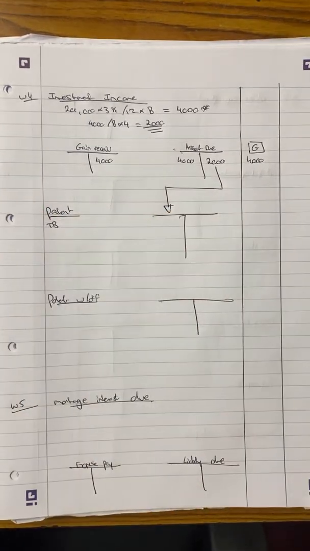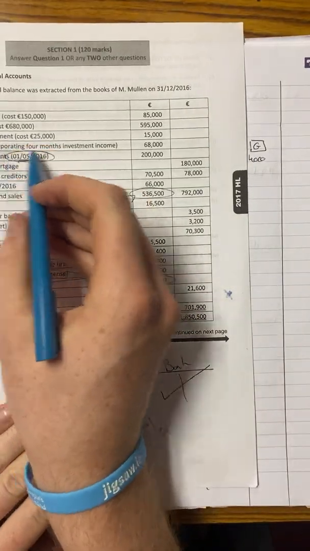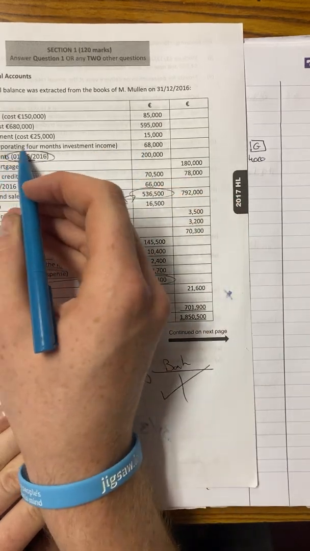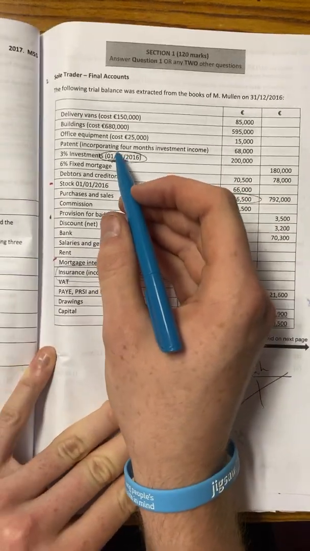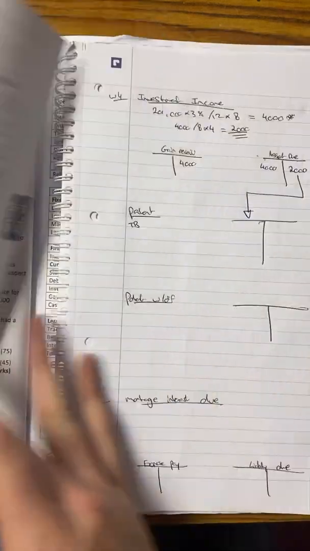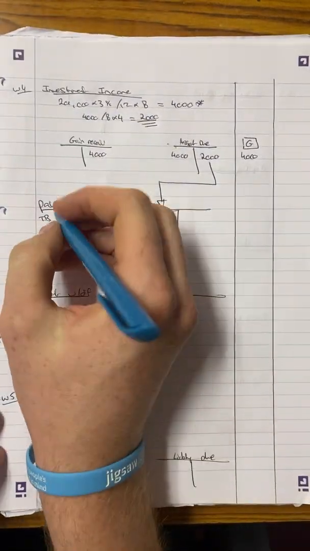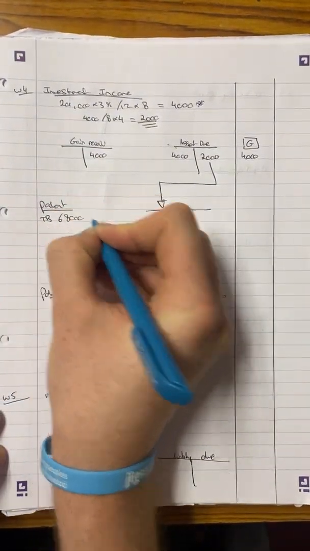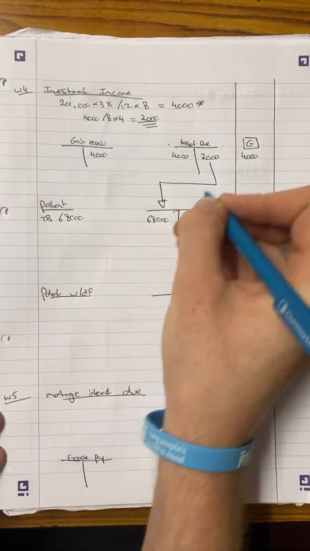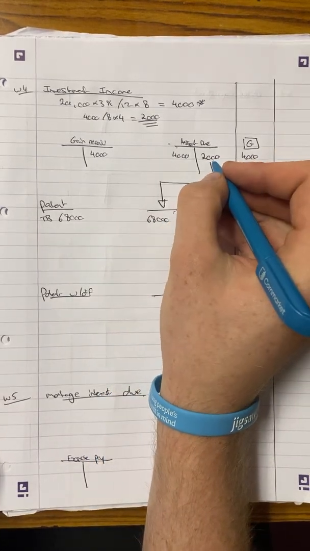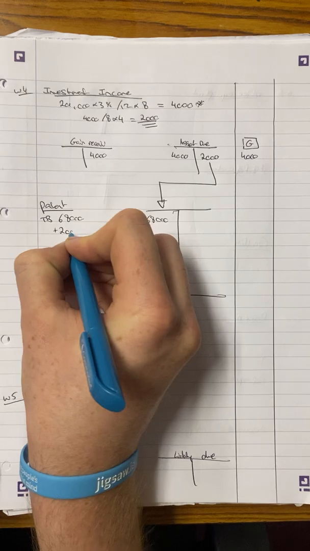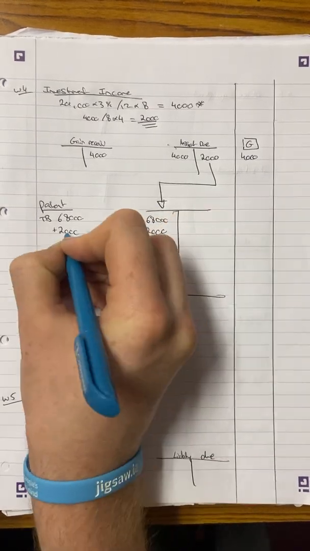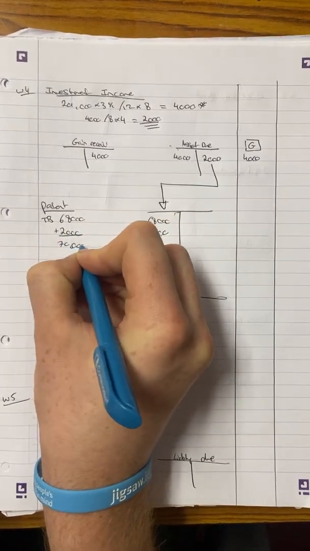So my trial balance figure for patents, just to show you, is coming from here, and it's 68,000. And they tell us here again that it's incorporated into patents as well. So patents incorporate 4 months investment income, 68,000 euros. That's my starting figure here, 68,000. So 2,000 is coming out of my current asset and simply getting added into patents, like so. And that leaves me with 70,000 euros.